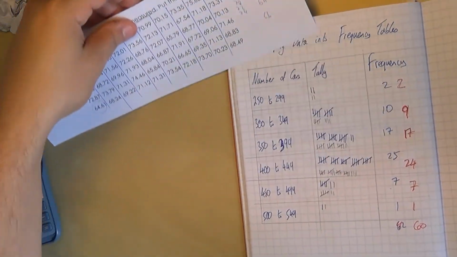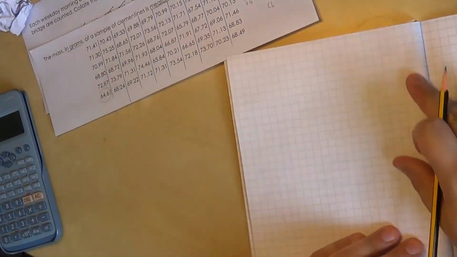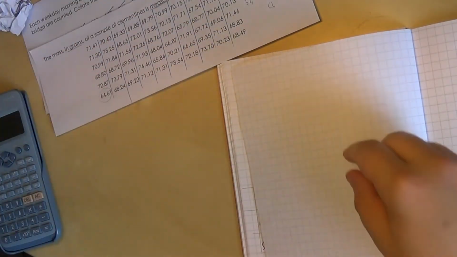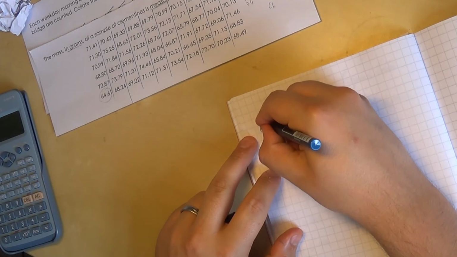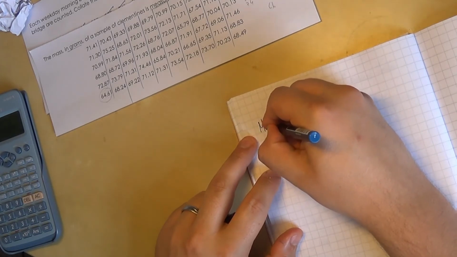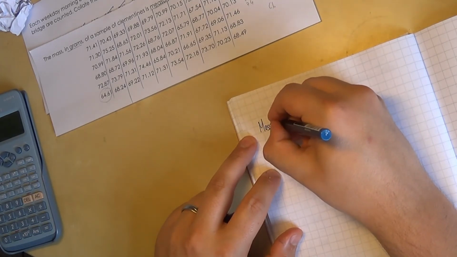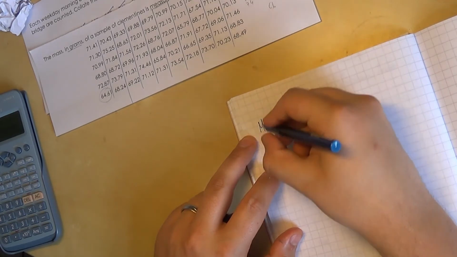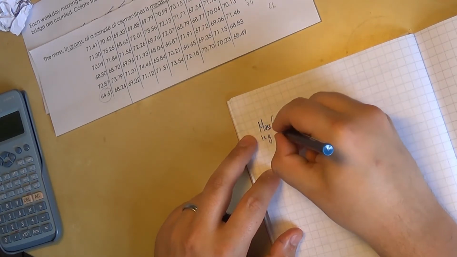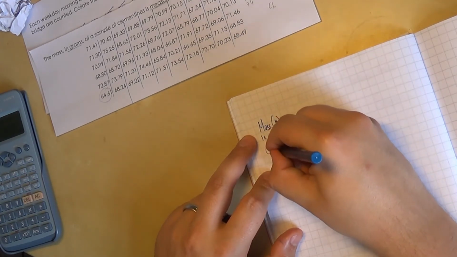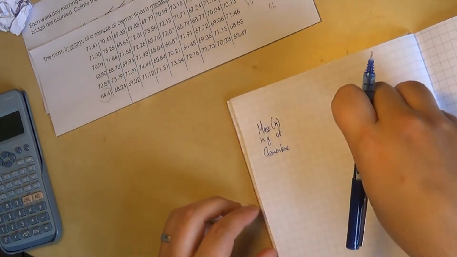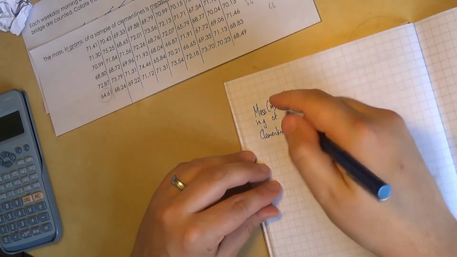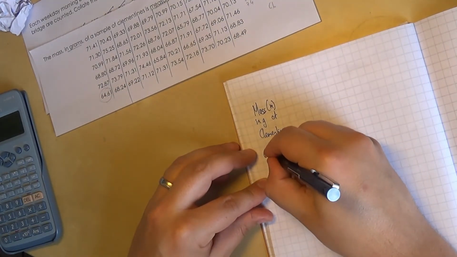So we need to write this with an inequality. This has got a slightly different notation you need to be aware of. So we need to have mass, which I'm going to call M, in grams of clementine. And here I want everything between 64 and 66 in the first category.